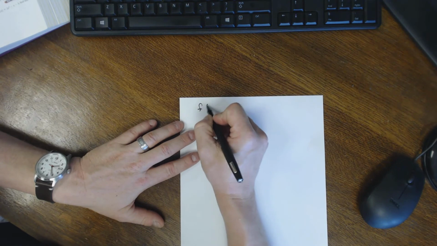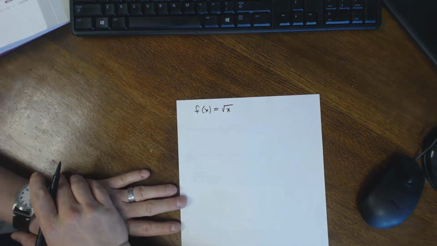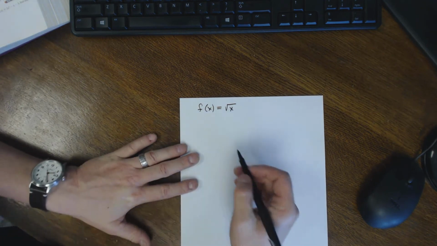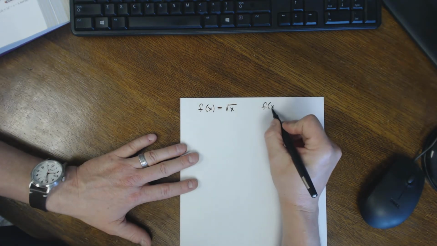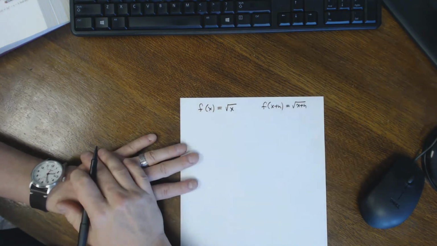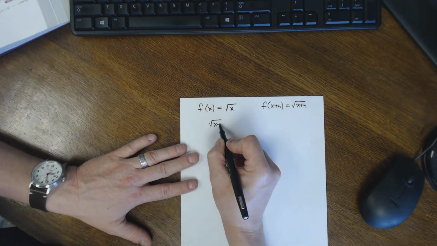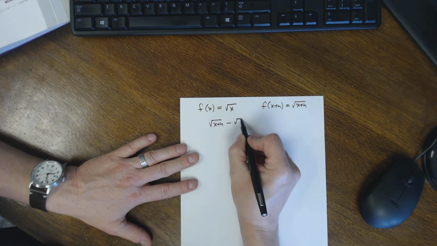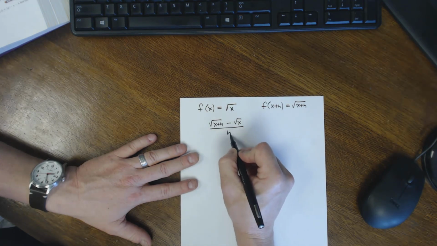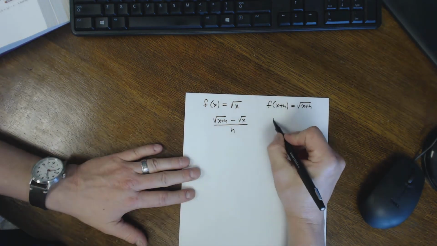The last type involves a radical. Let's say we have the square root of x. We'll do f of x plus h is equal to the square root of x plus h. So now my difference quotient is going to be the square root of x plus h minus the square root of x, all over h.